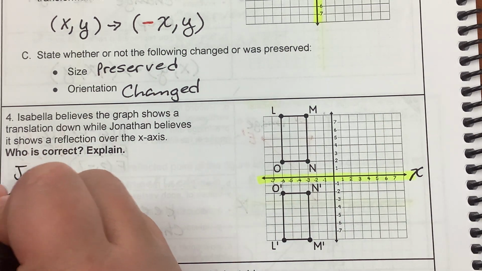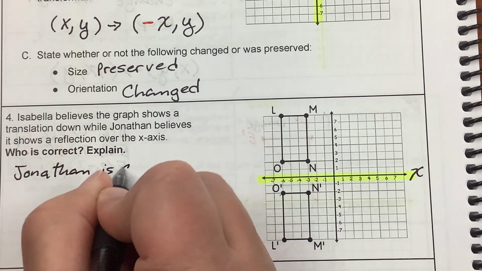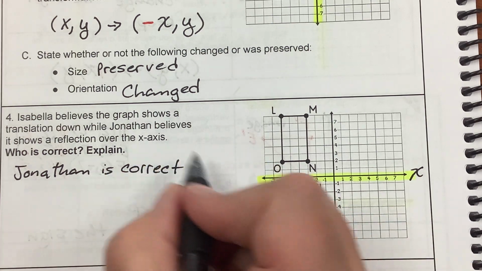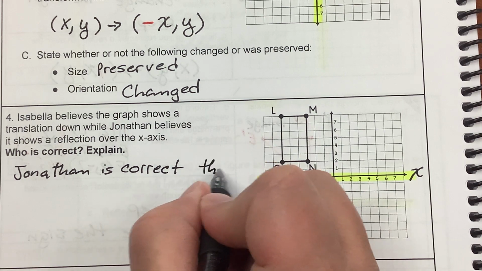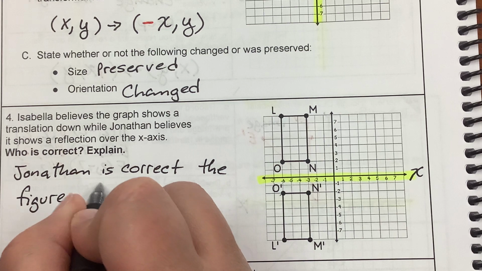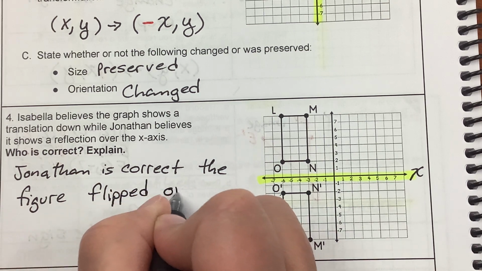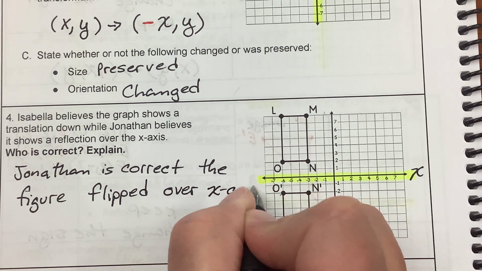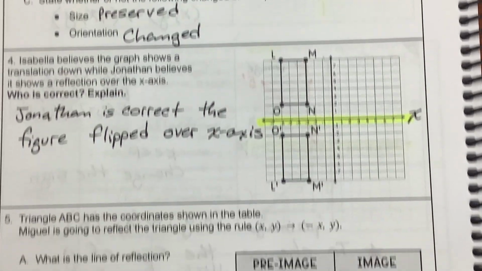So Jonathan is correct. The figure flipped over the x-axis. So he's right.